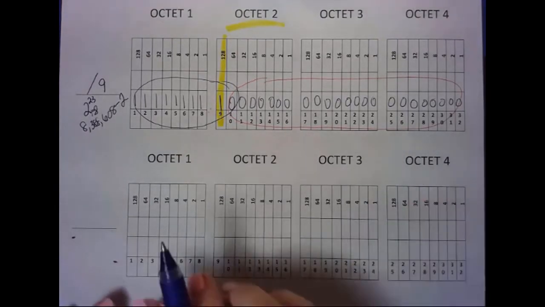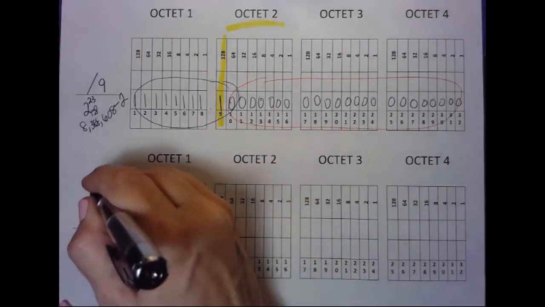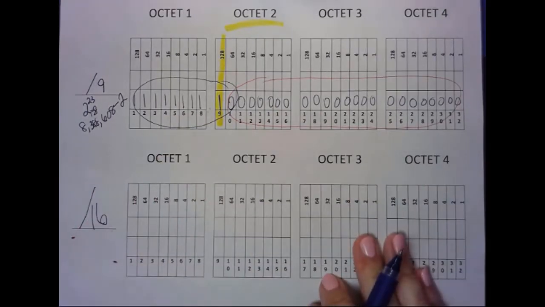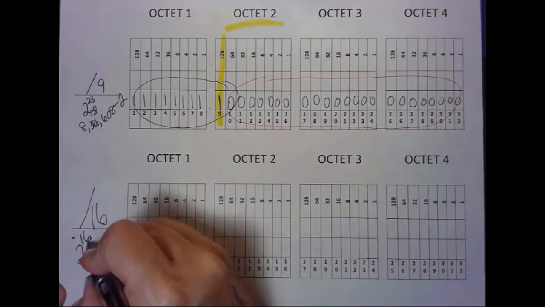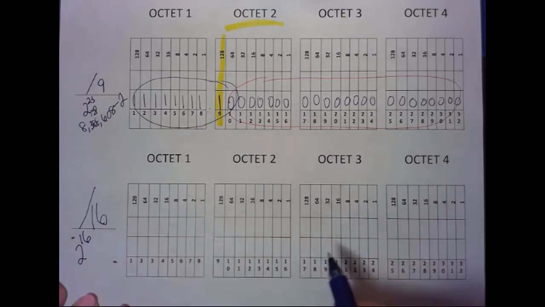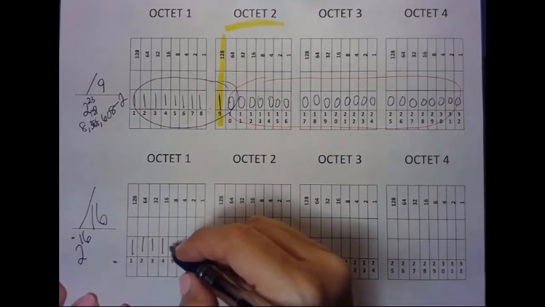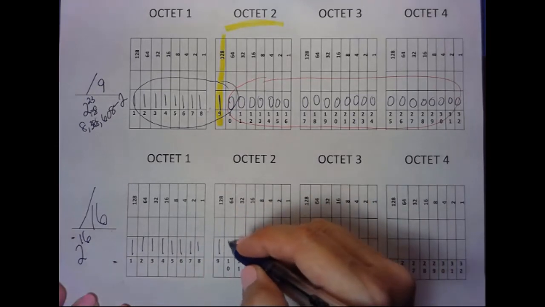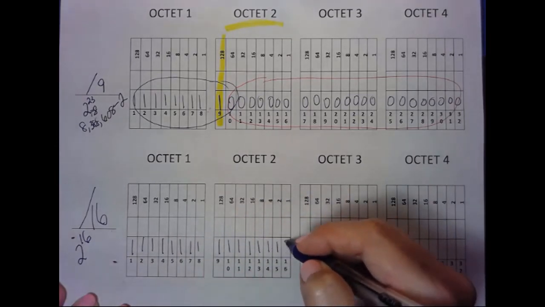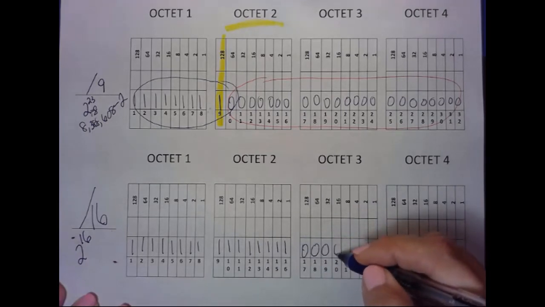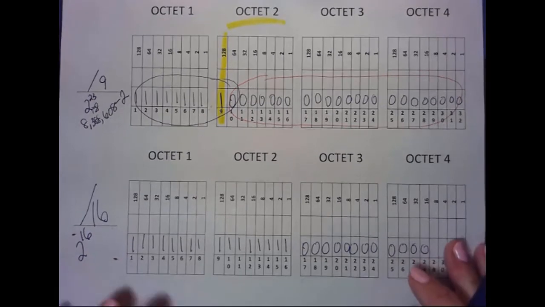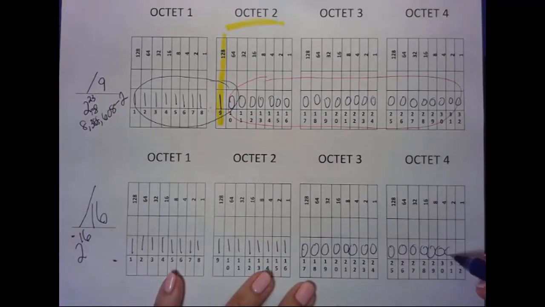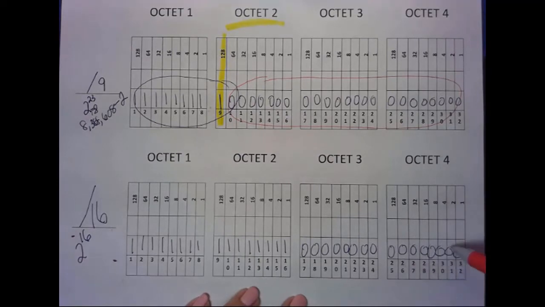How about we go ahead and do that /16. So we've got 2 to the 16th as our number of hosts. Here are all of my host bits.